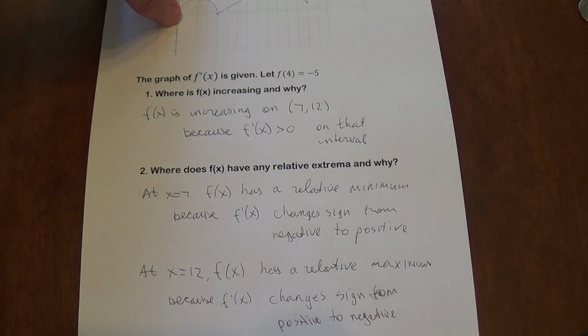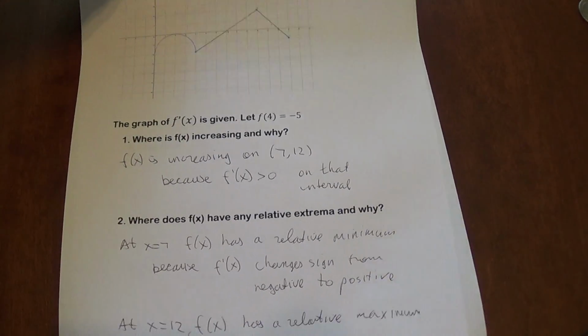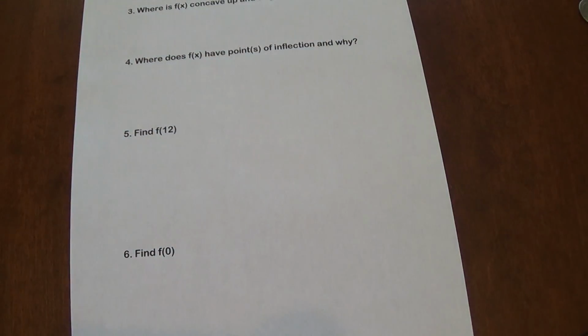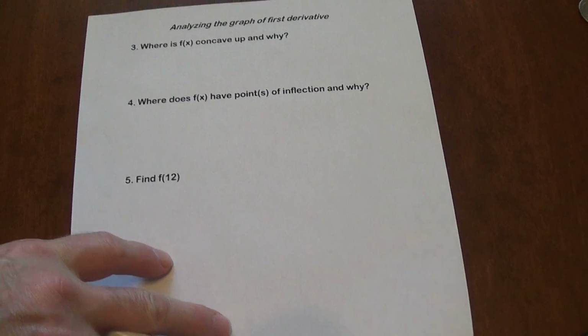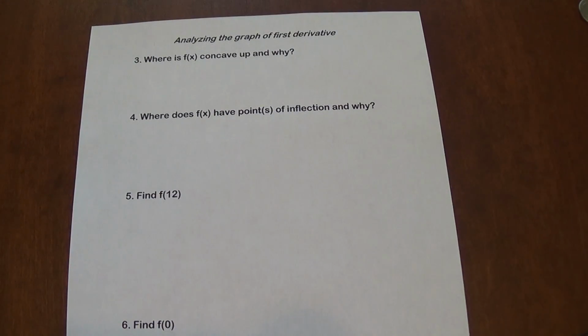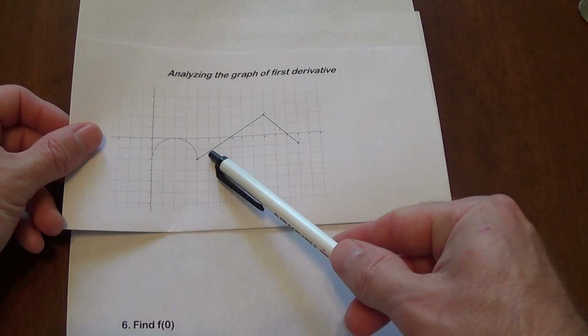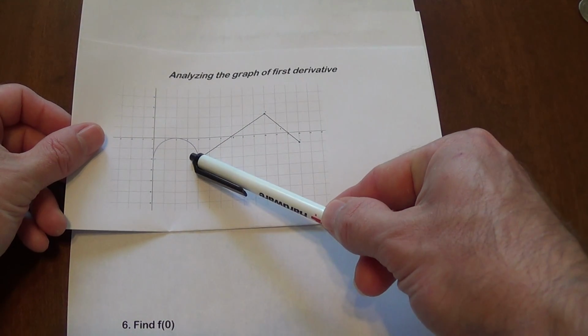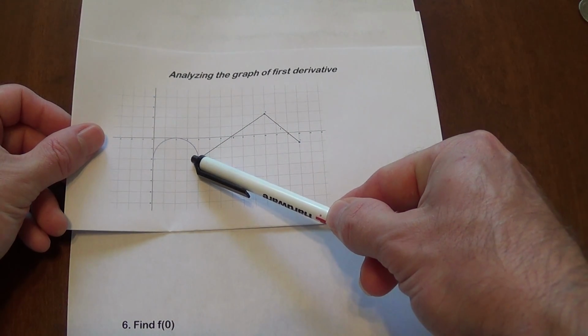Alright, we're going to go to our next question. I will have the graph available to us. The next question here is, where is f concave up? Concavity deals with the second derivative test. That means we're going to need to think about f double prime. So what do we know about f double prime? F double prime is the derivative of this graph. The derivative of this graph will be the derivative of the derivative, which will be f double prime.